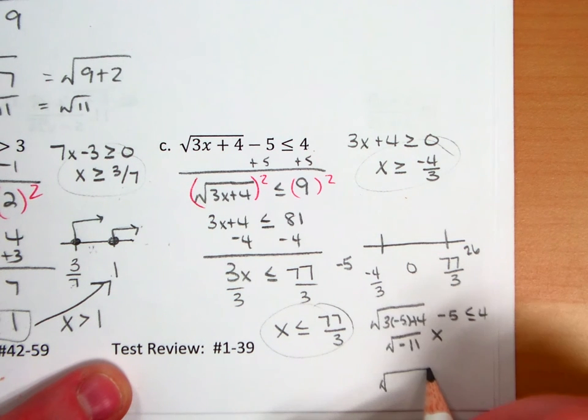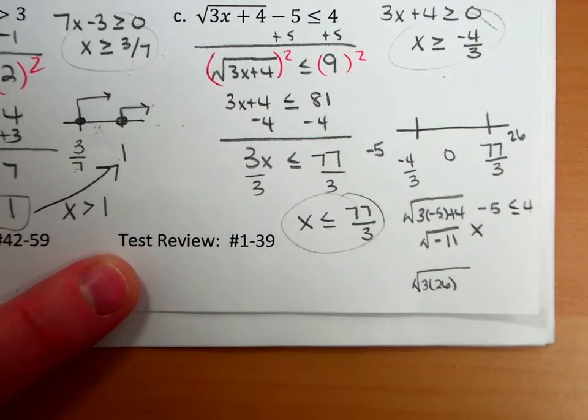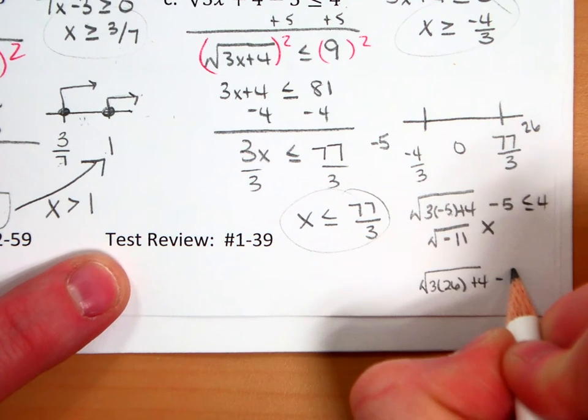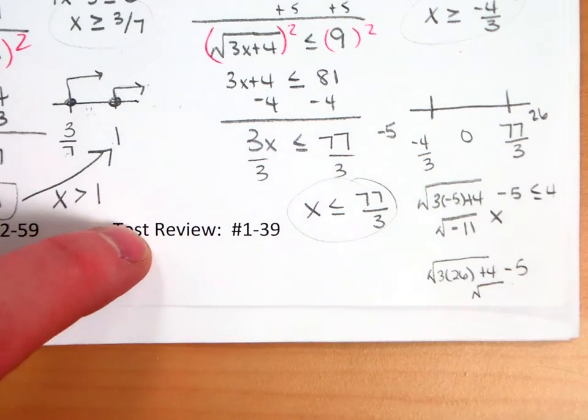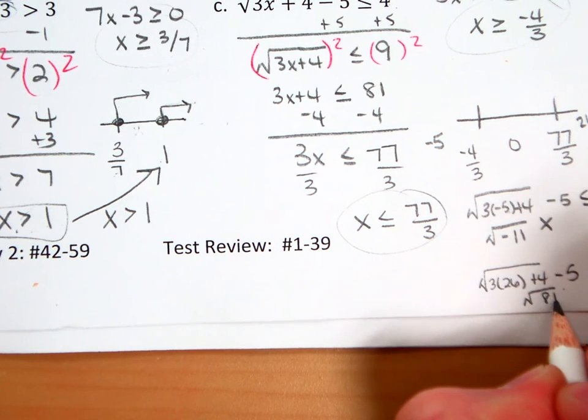26 doesn't work because the square root of 3 times 26 plus 4 minus 5 is going to be way bigger than 4. And 3 times 26 plus 4, this is the square root of 82.